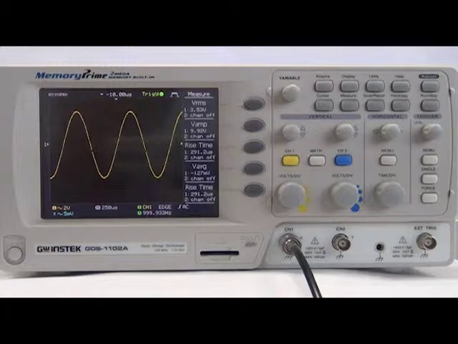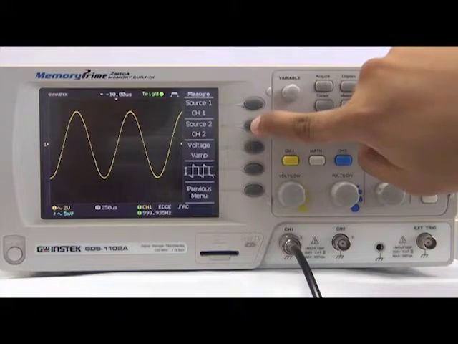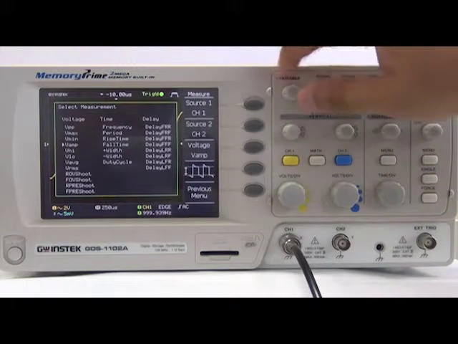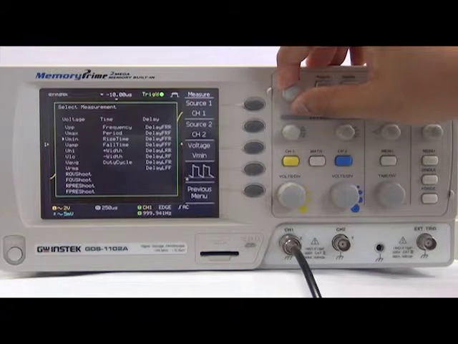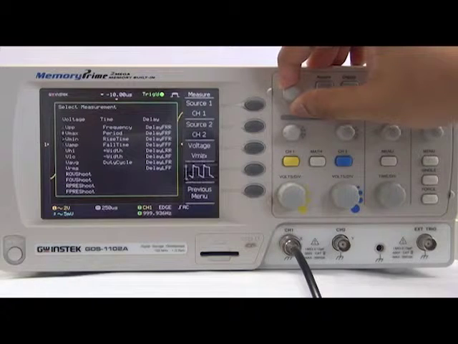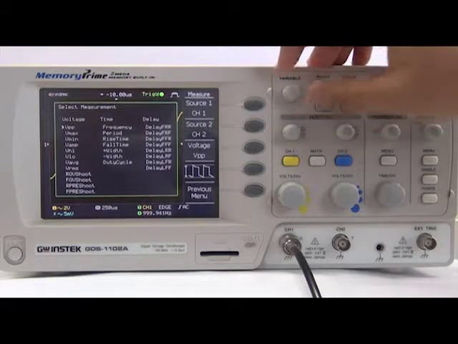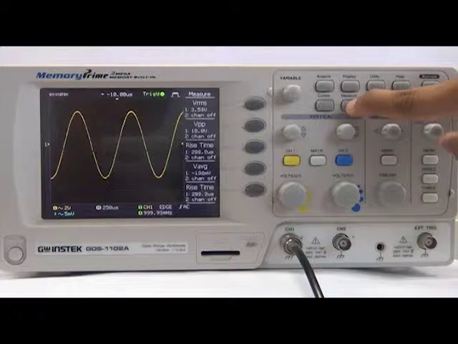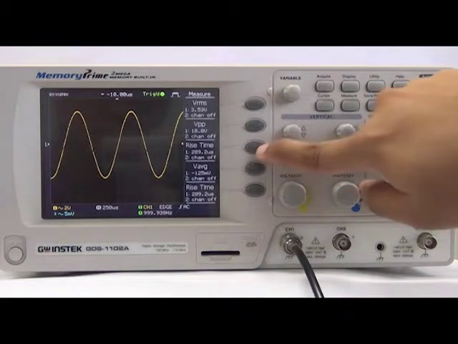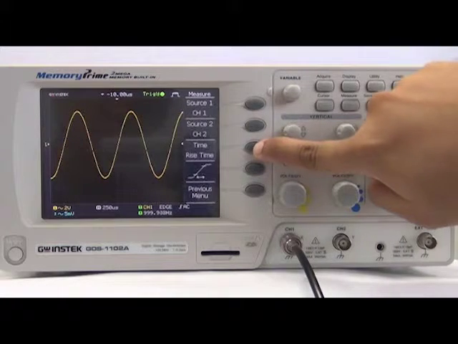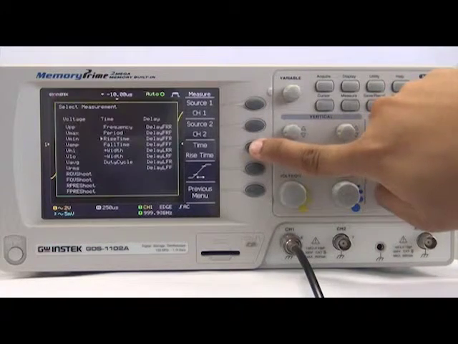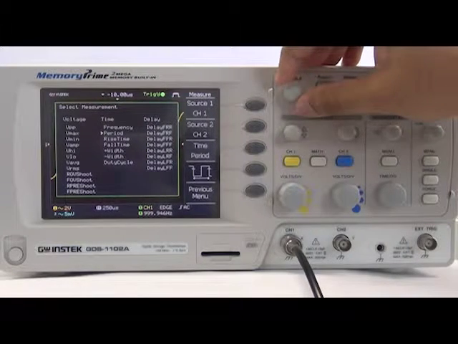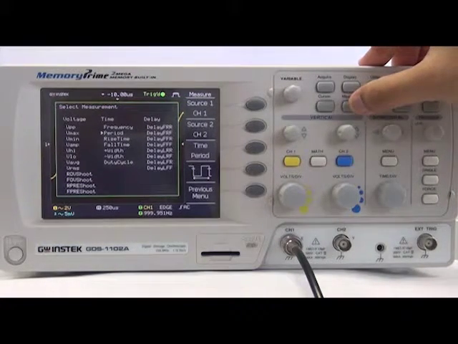To find the peak-to-peak voltage, press the second button, and press the third button and turn the variable to peak-to-peak. Again, when you're done, press measure. To find the period, press the third button for now and turn it to period mode. Again, press the measure button.